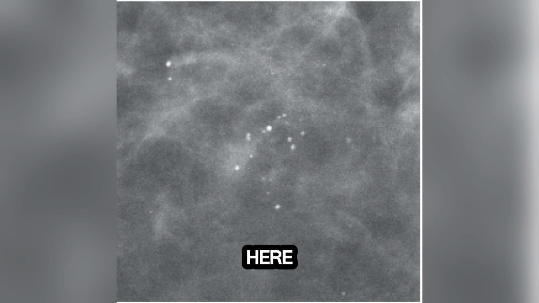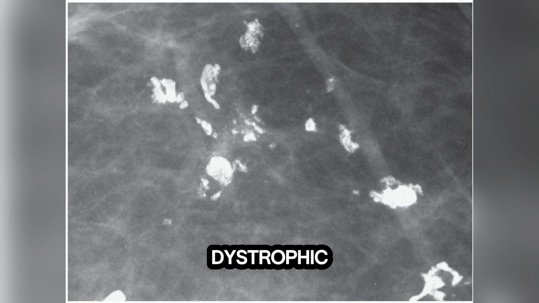Round and punctate calcifications. As we can see here, this group of calcifications is characterized by relatively monomorphic round and punctate calcifications having some variation in density. No linear forms or linear orientation is seen. BIRADS 2, benign finding.